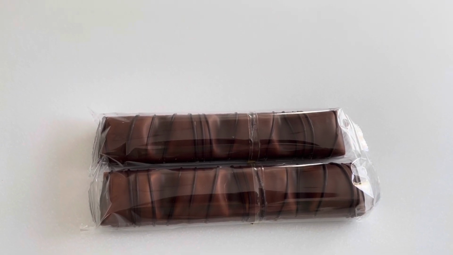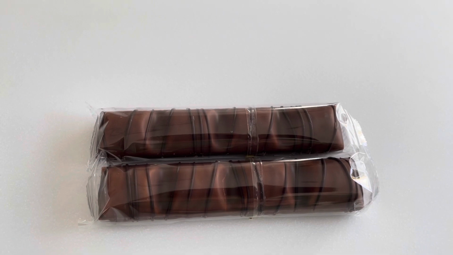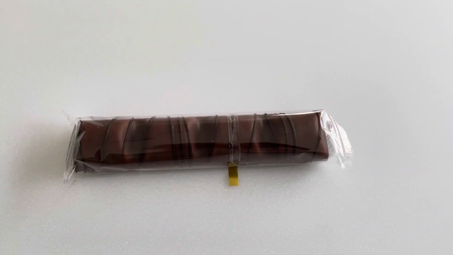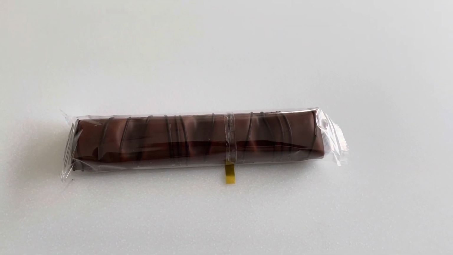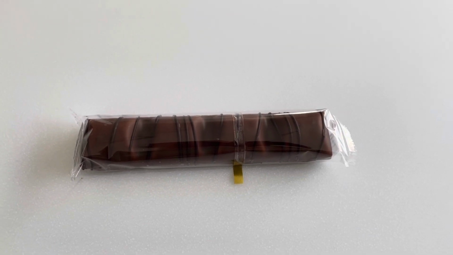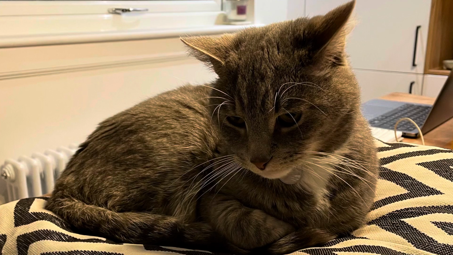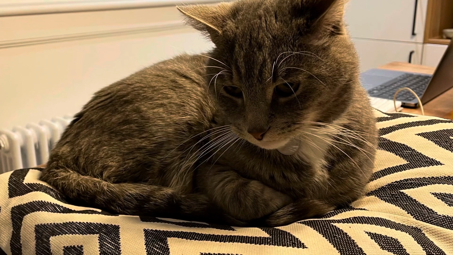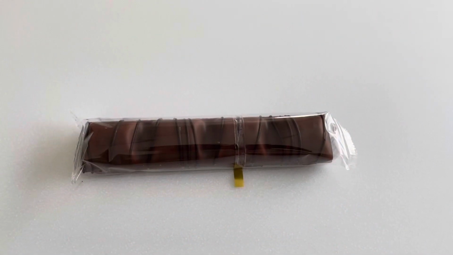Let's see if you can tell me what fraction is left and what fraction I've eaten. As you can see, I've only got 1 bar left now. So how much have I eaten and how much did I have left? That's right.